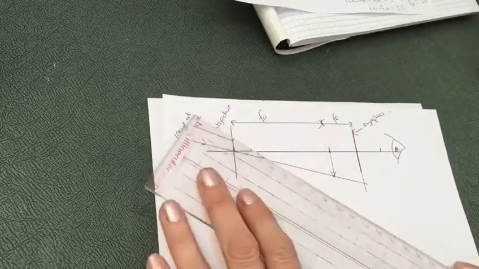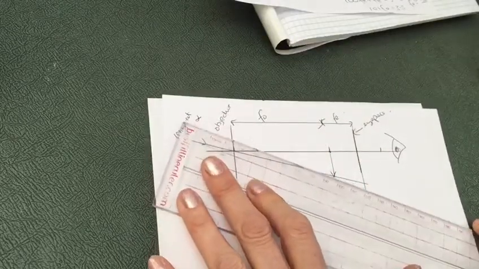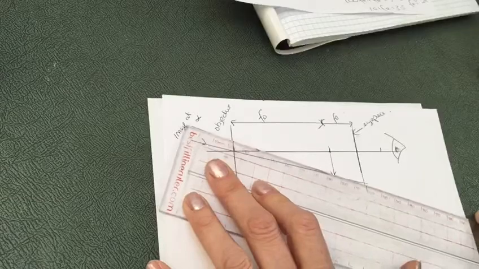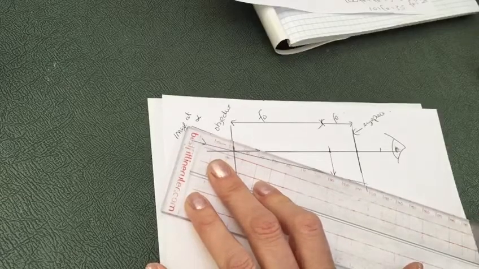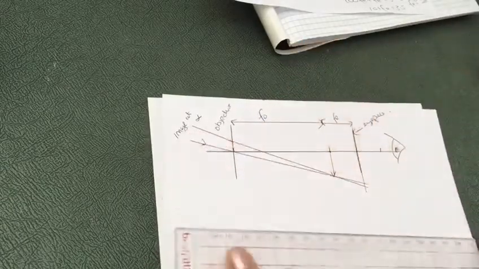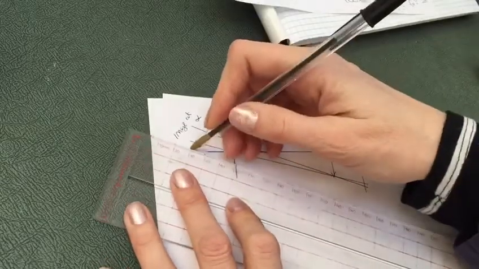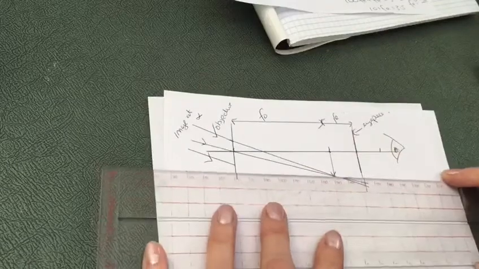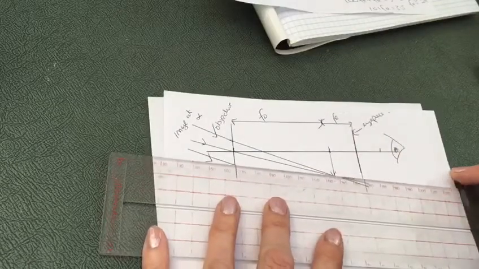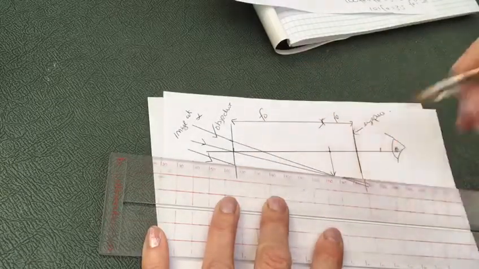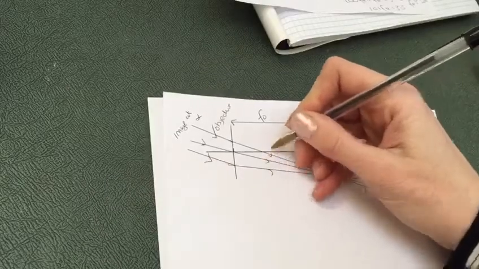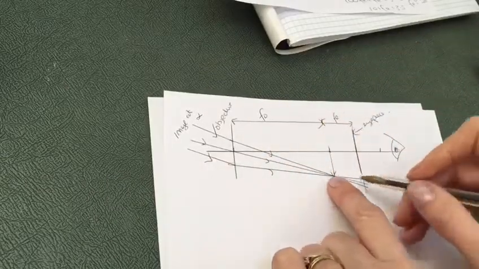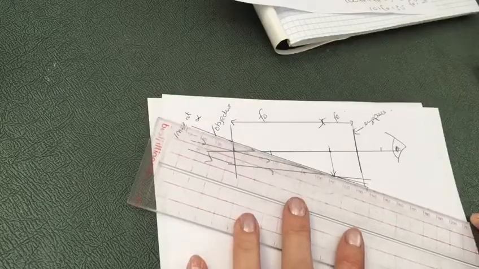I'm going to get my ruler and it's going to go through that line there and come out there. Then I'm going to do another beam of light that's parallel there, and that beam of light comes through that same point there. So it's important that they all go through that point, but they just carry on straight. Can you see?